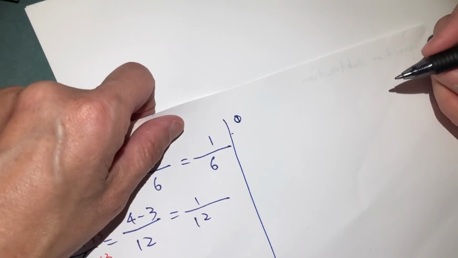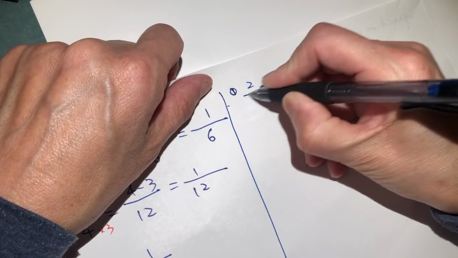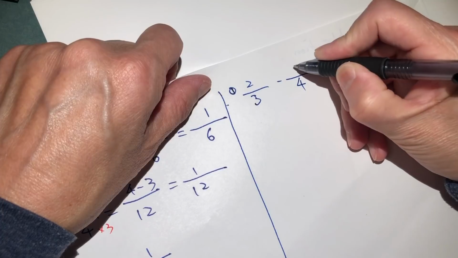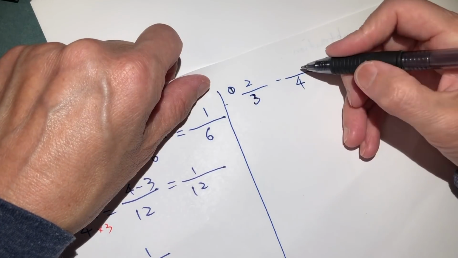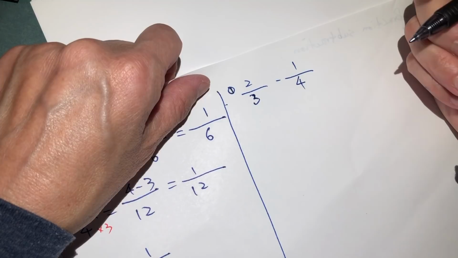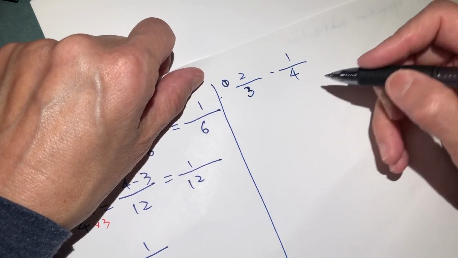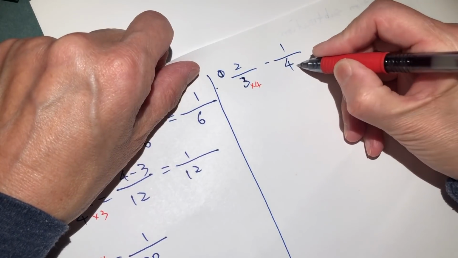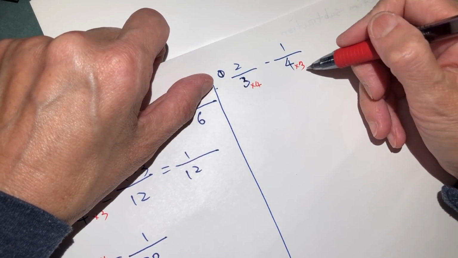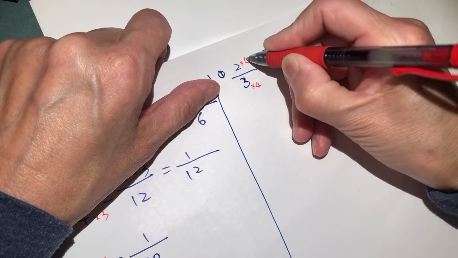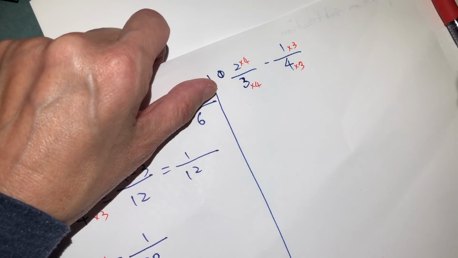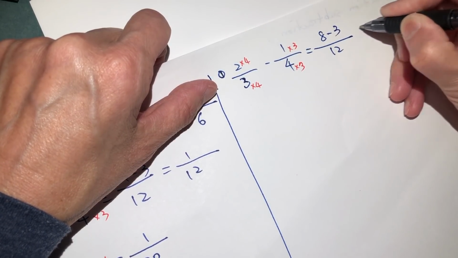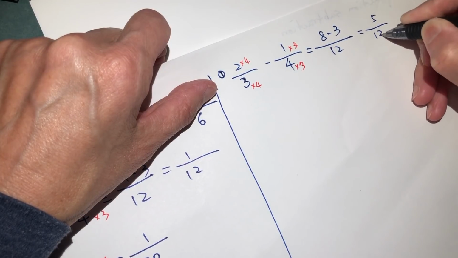Each time 3 problems. 2/3 minus 1/4. So the denominators are not the same. We need to times 3 and 4, 3 times 4 equals 12. 8 minus 3 equals 5 over 12.